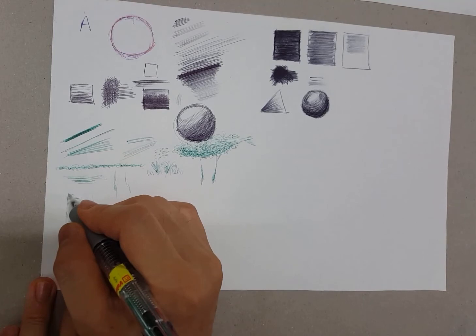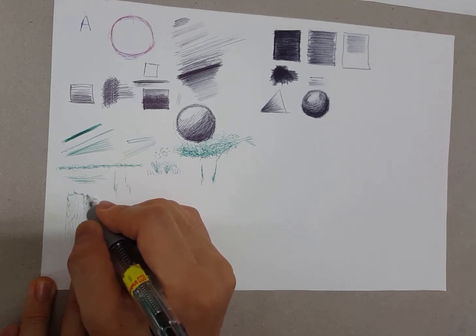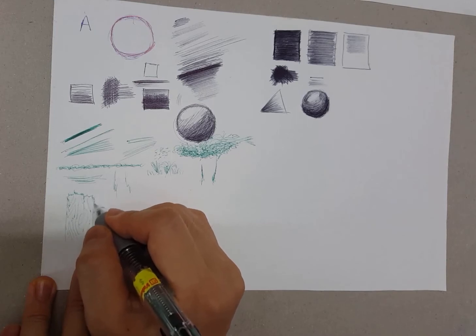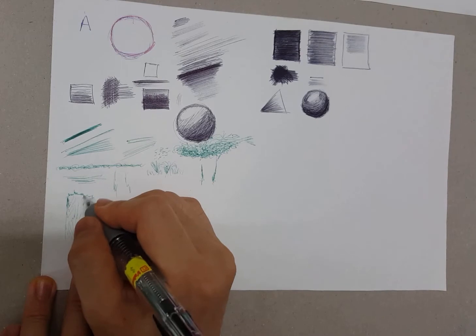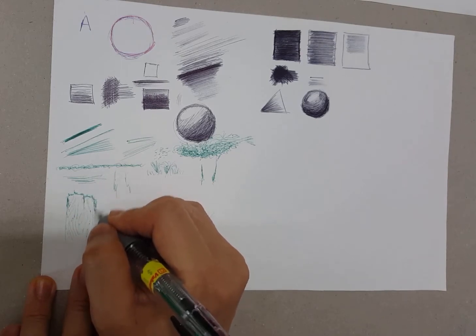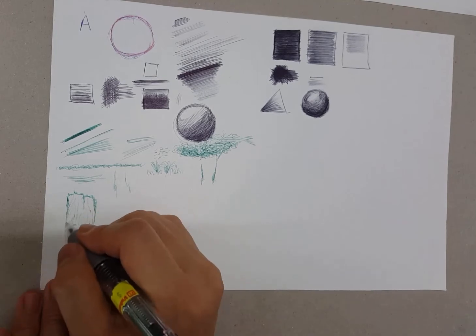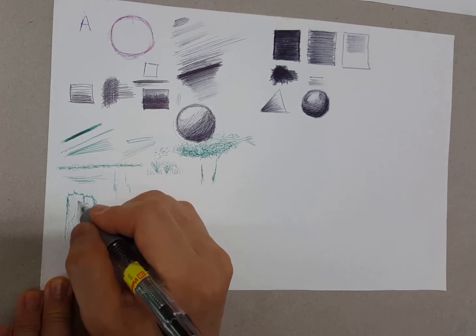And then when you combine this with the thickness and thinness of the ink, because the ink can create thick or thin lines, that's what will give you the look of wood.